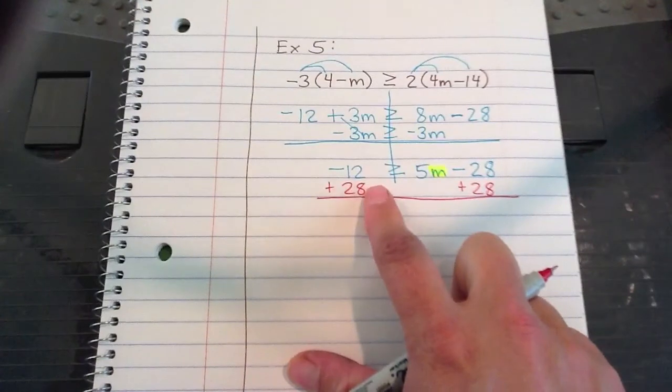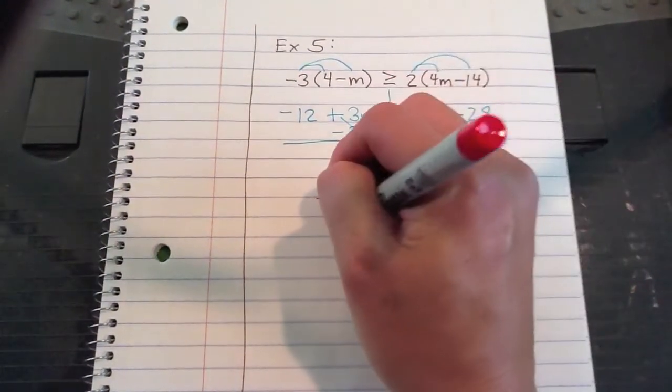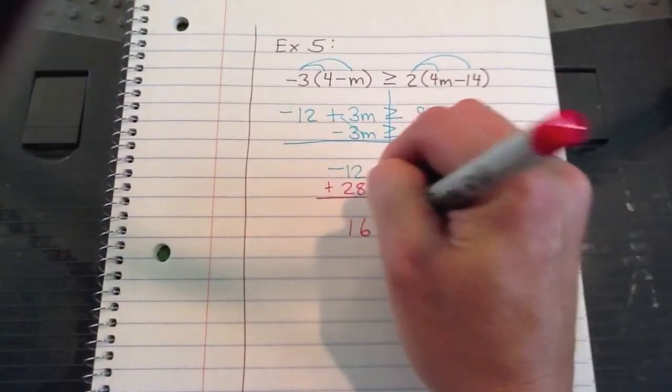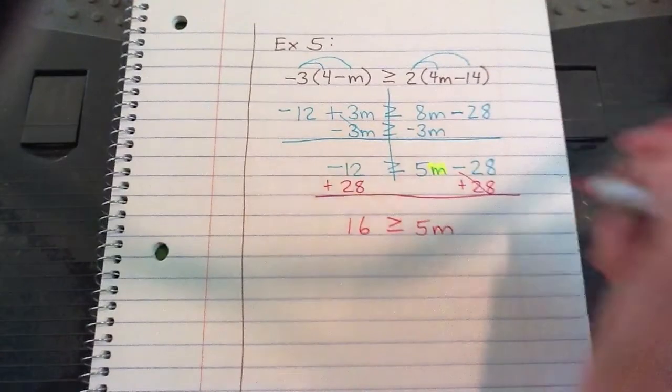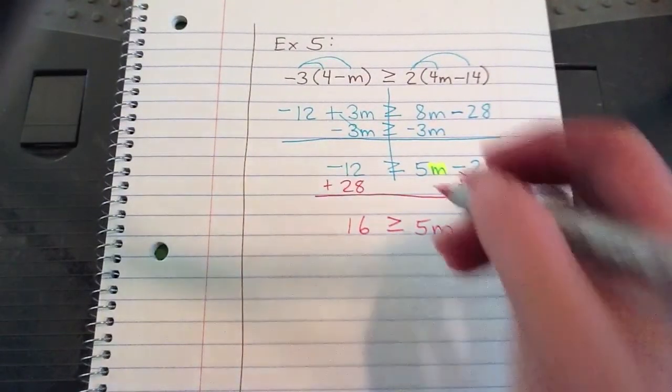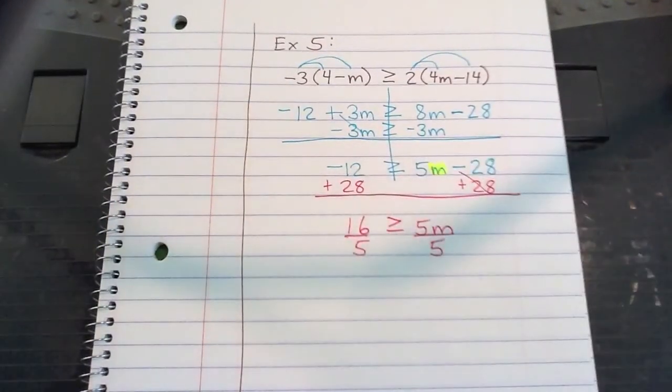So I have to actually take 28 and subtract 12 from it, and I get 16 is greater than or equal to 5m. 28's cancel. Divide by 5.